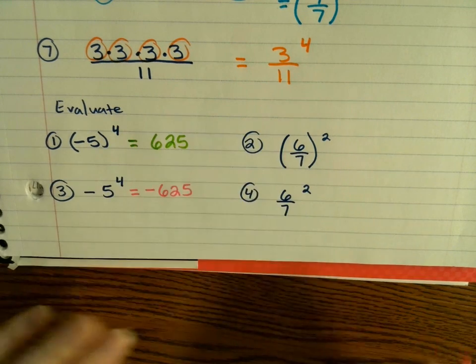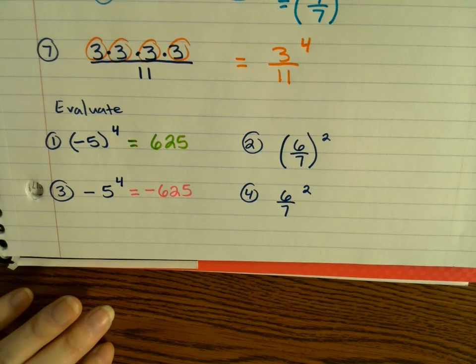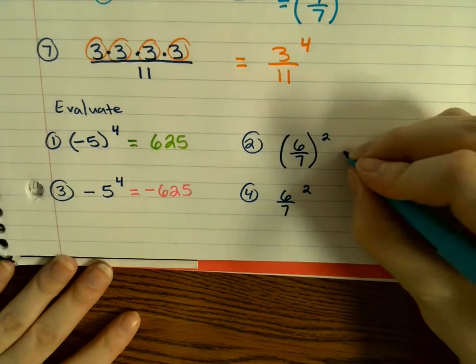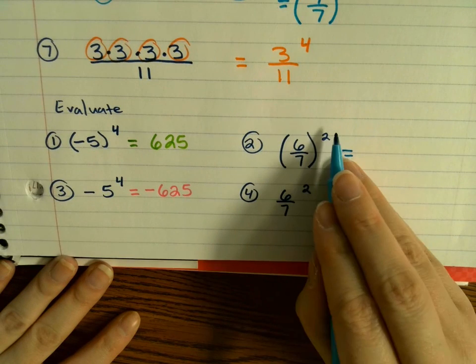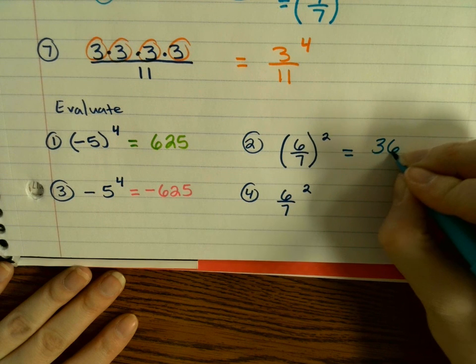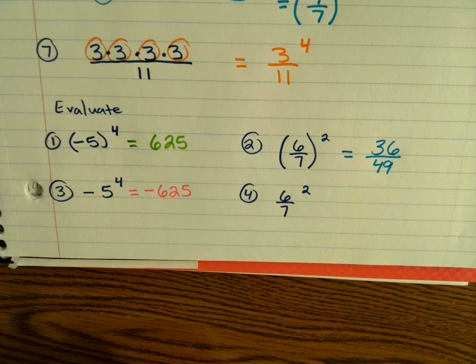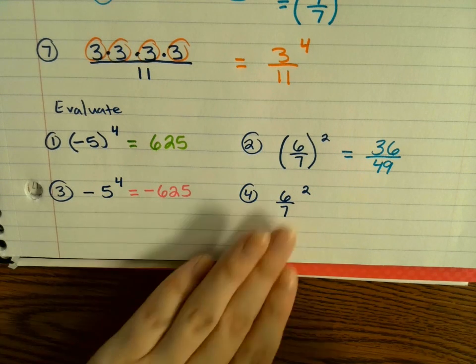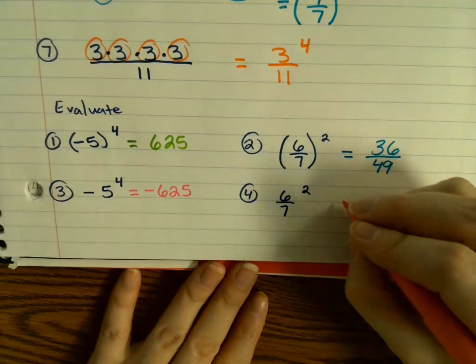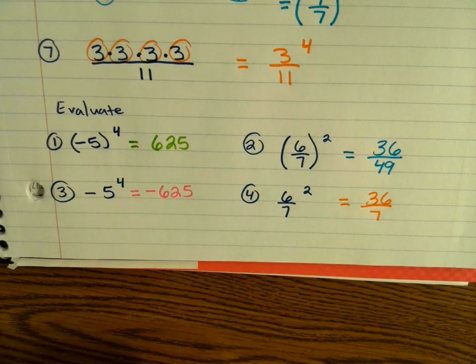All right, look at problem number 2. Problem number 2. Leah, what did you get? 36 over 49. Very good, because that means that 6 is raised to the 2nd power, and so is the 7. The 7 is also raised to the 2nd power. So you get 36 over 49. Versus number 4, what does number 4 come out to, Amy? 36 over 7. When you aren't including in parentheses, only the 6 is raised to the 2nd power. The 7 is not. Okay, any questions about today?